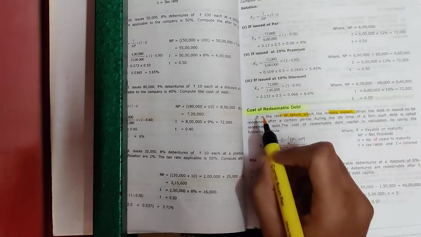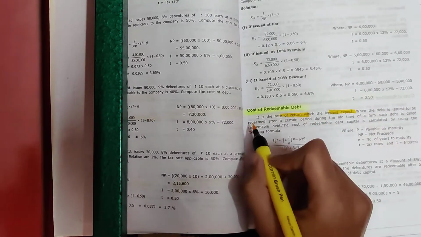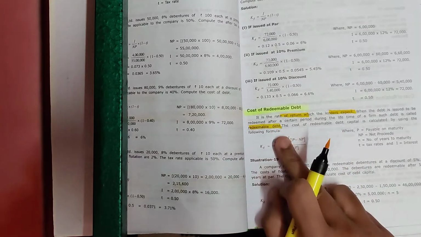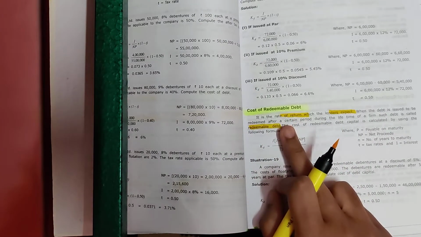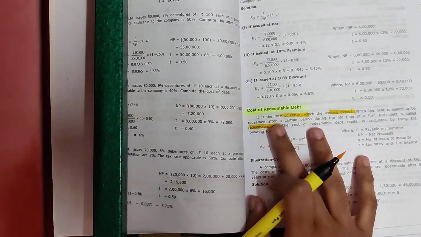Now when the debt is issued to be redeemed after a certain period during the lifetime of a firm, such debt is called redeemable debt. This particular debt is redeemed during the lifetime of the firm, and that is why it is known as redeemable debt.